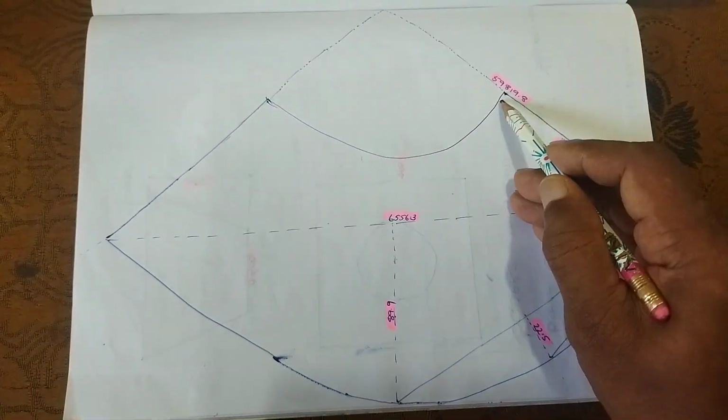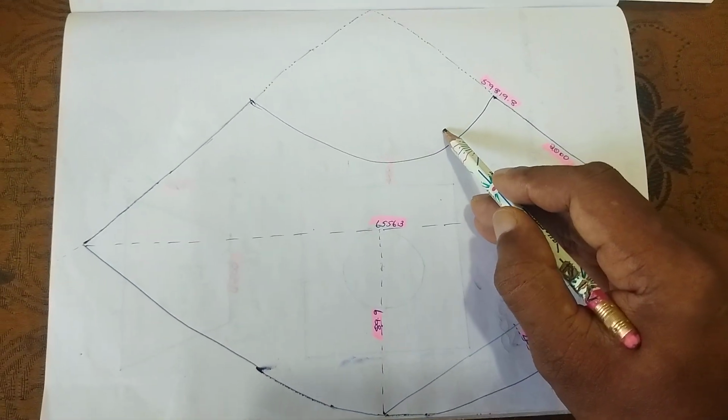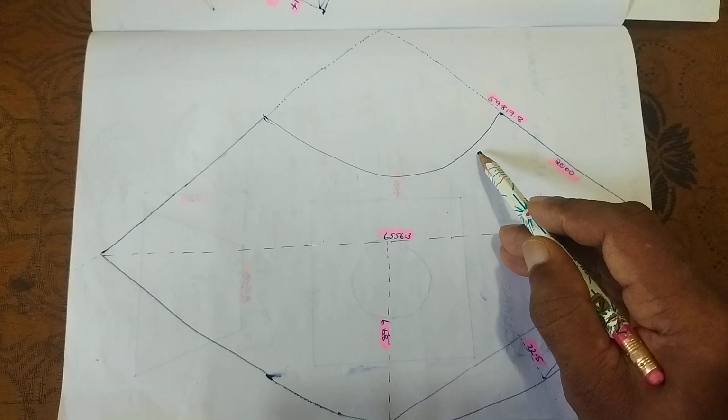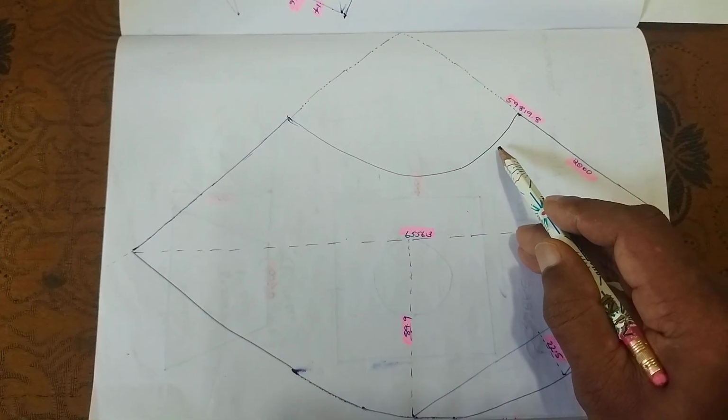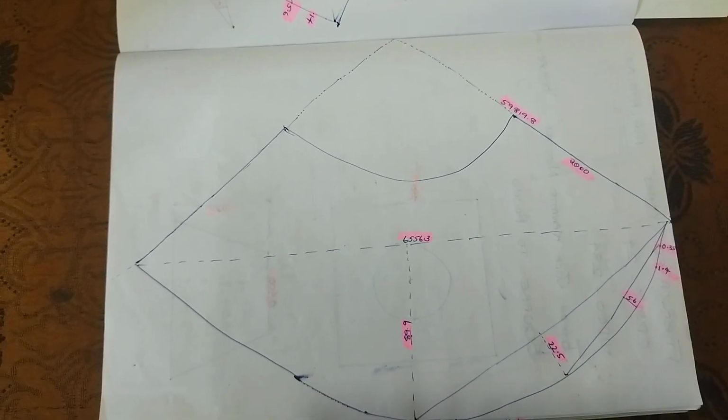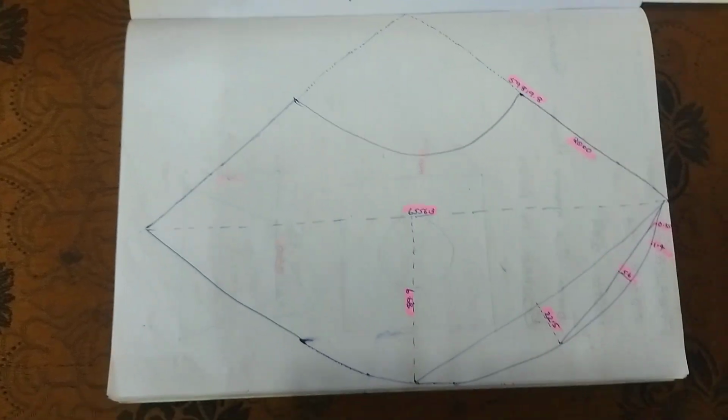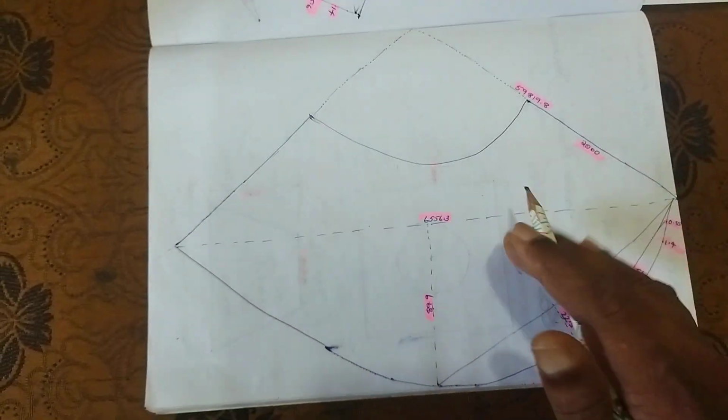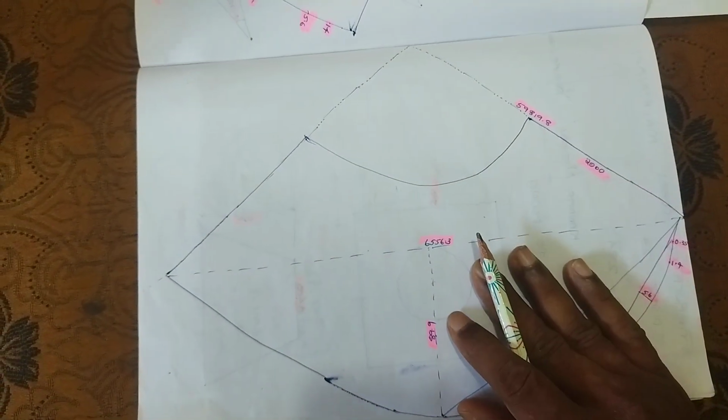Again, make one line. Its center portion to perpendicular projected length has to be found out. You just find it out. It is homework for you. Then this development will be finished.